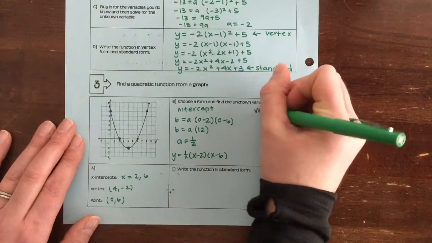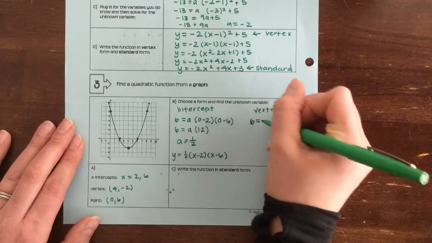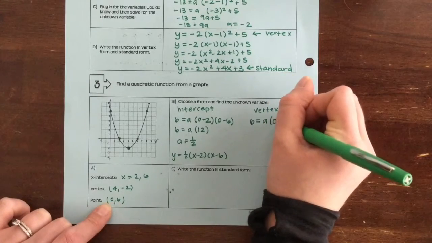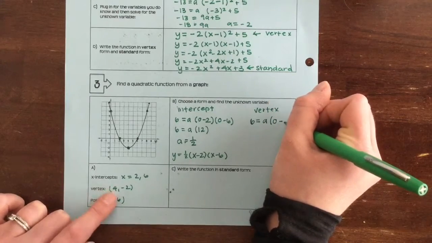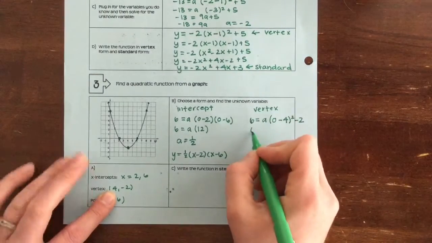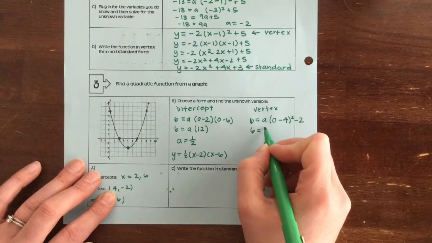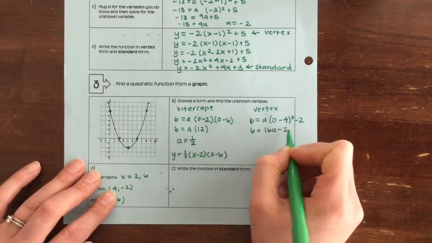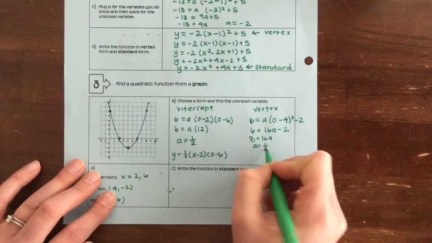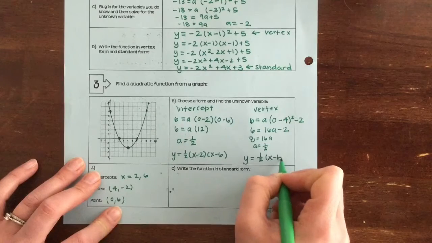I could also, just for kicks, if you decide to do it in vertex form, same idea. 6 is my y value, my point. I don't know a. My x is 0 minus my x value of the vertex, or my h, 4, squared, minus 2. So 6 equals, in this case, 16a minus 2. So I add 2 and I get 8 equals 16a. So a equals a half. So you get y equals 1/2 times x minus 4 squared minus 2.